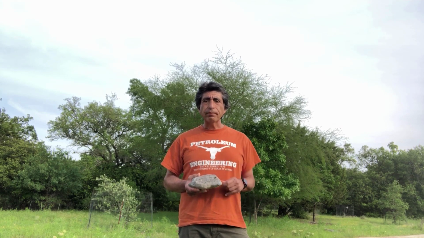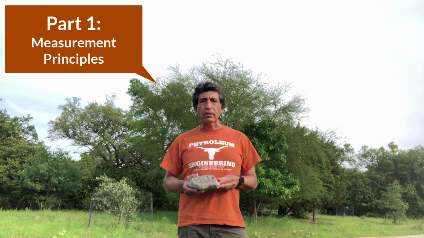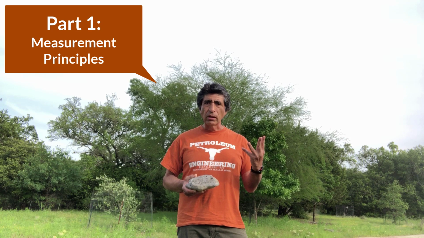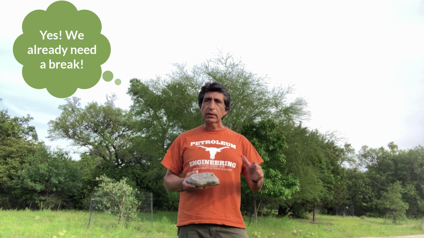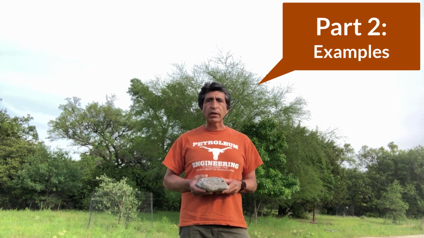The lecture has two parts. The first part goes through the principles of density, photoelectric factor, and neutron logs. That's the first part. I suggest that you take a break when you finish that. Take it easy, take a snack, relax, and come back subsequently for the analysis of the examples.